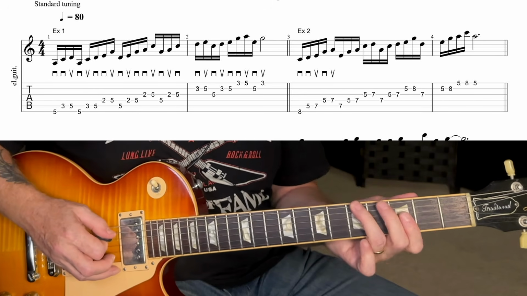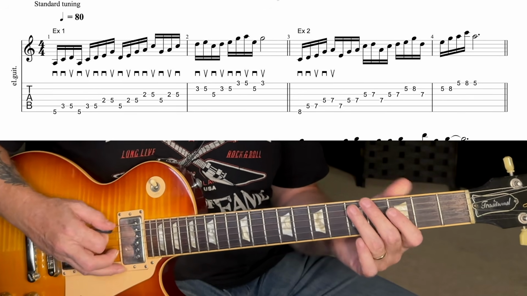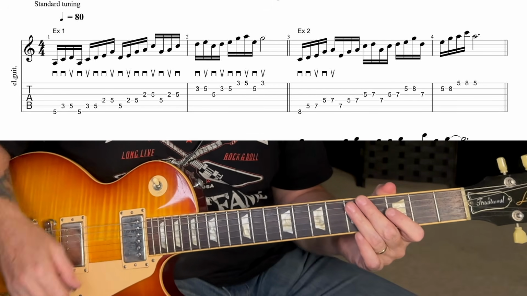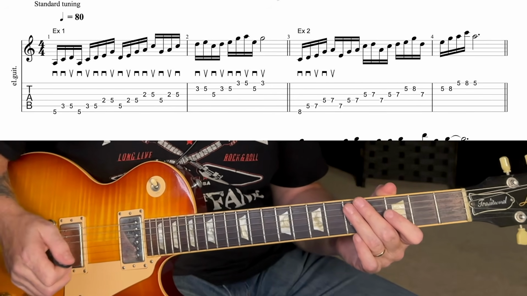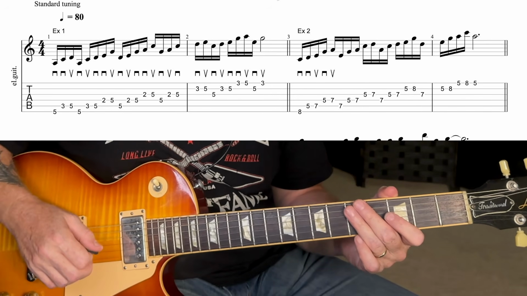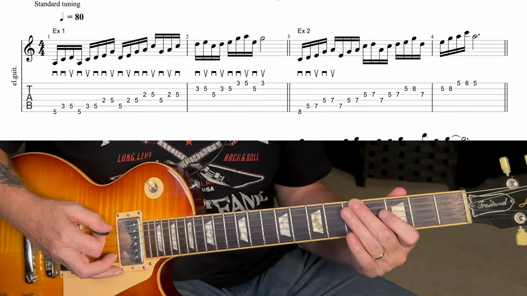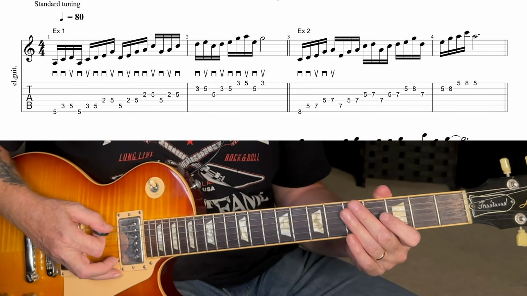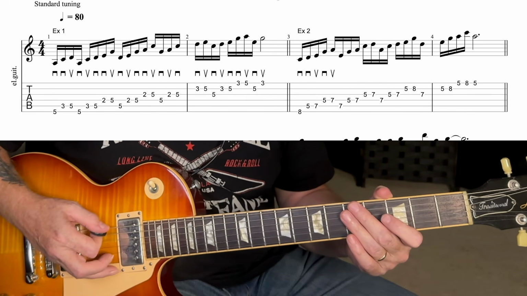Because if you just use 2 fingers, you're just not going to be able to get it up fast enough to create some nice phrases. And not only that, there are going to be some spots where we want to pay attention to picking. So by doing this little exercise, it might get you used to a style of economy picking that might be beneficial in some of these ideas.